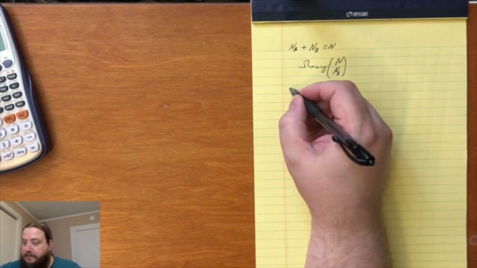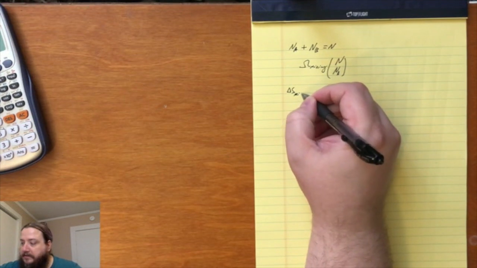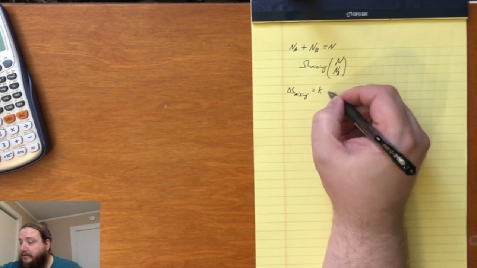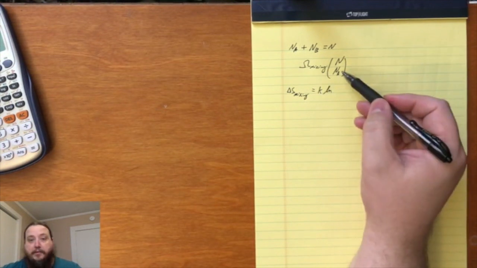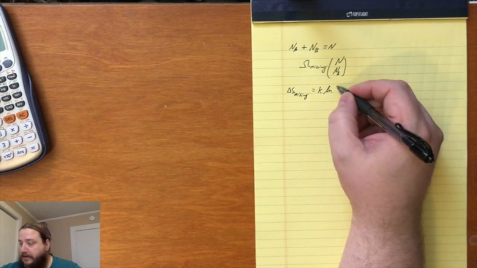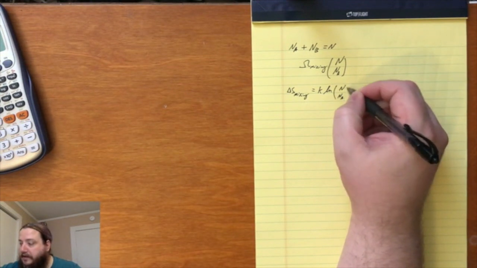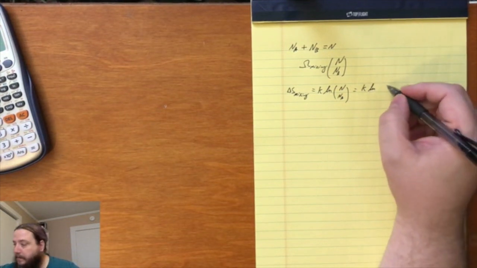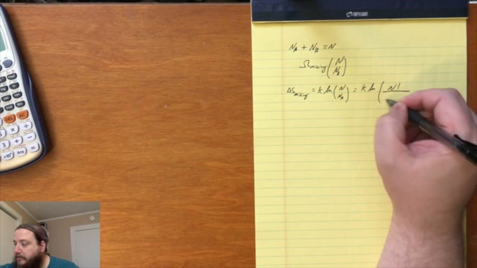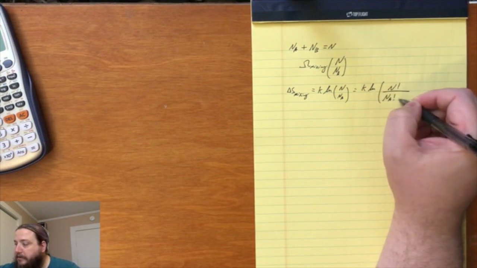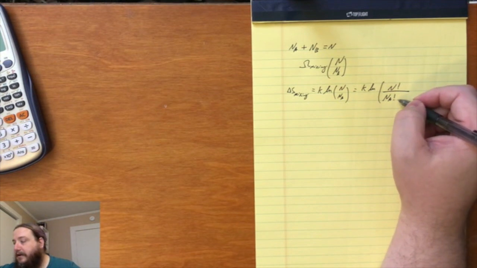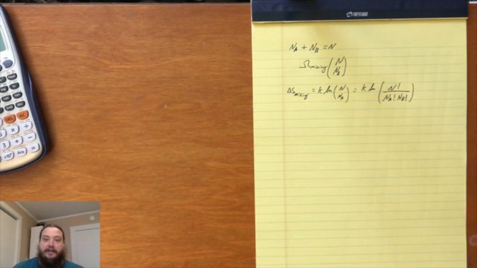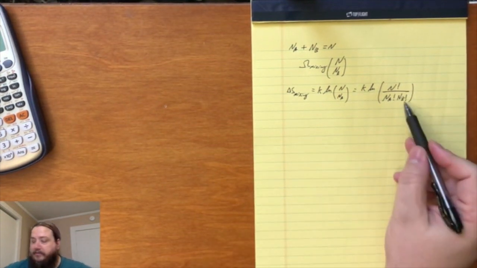Then the change in entropy of mixing is just k times the logarithm of our multiplicity of mixing. So k times the logarithm of N choose Na, or k times the logarithm of N factorial over Na factorial, and then the N minus Na factorial term turns into the Nb factorial term.